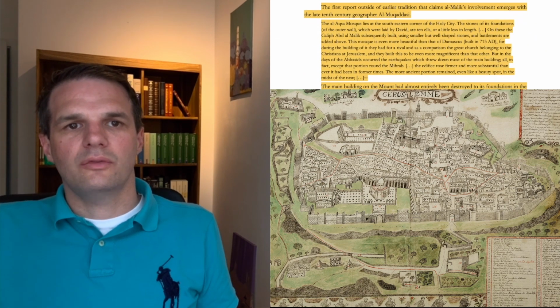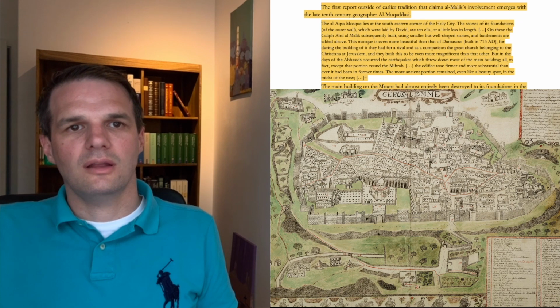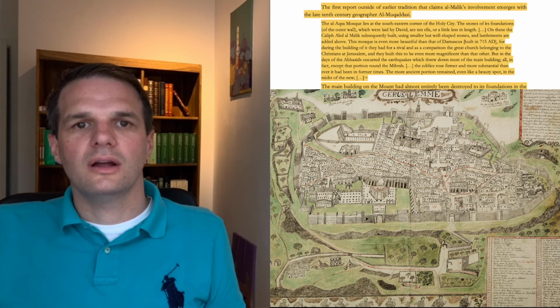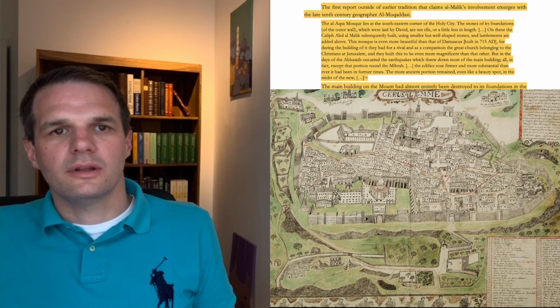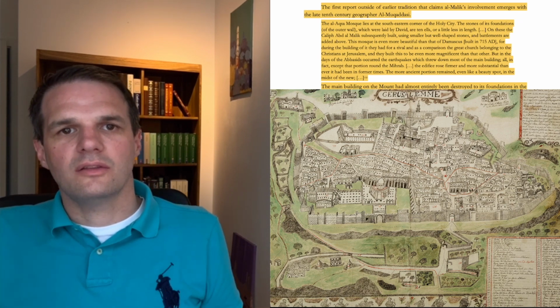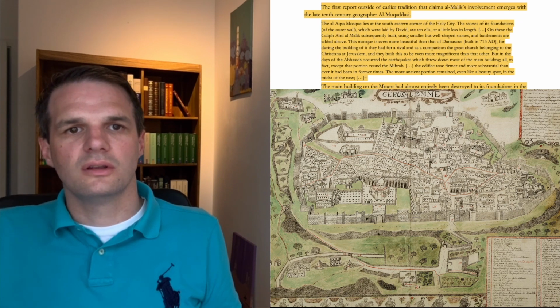So the first report outside of earlier tradition that claims al-Malik's involvement emerges with a late 10th century geographer, al-Muqaddasi. He writes, "The Al-Aqsa Mosque lies at the southeastern corner of the holy city. The stones of its foundation, which were laid by David, are 10 ells or a little less in length.